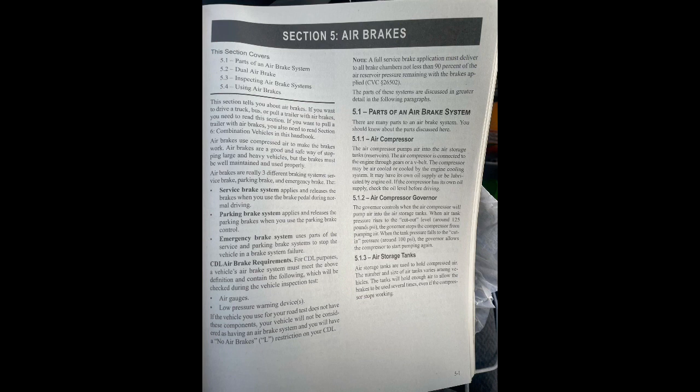Air brakes are a good and safe way of stopping large and heavy vehicles, but the brakes must be well maintained and used properly. Air brakes are really three different braking systems: service brake, parking brake, and emergency brake. The service brake system applies and releases the brakes when you use the brake pedal during normal driving. The parking brake system applies and releases the parking brakes when you use the parking brake control. The emergency brake system uses parts of the service and parking brake systems to stop the vehicle in a brake system failure.